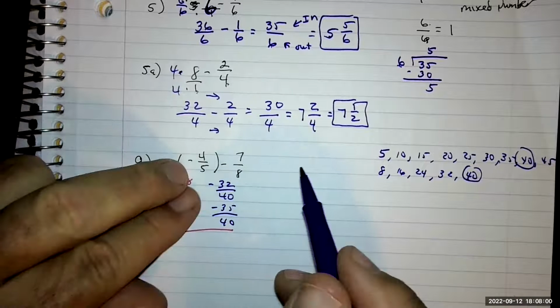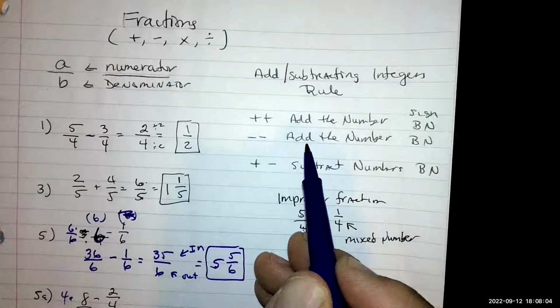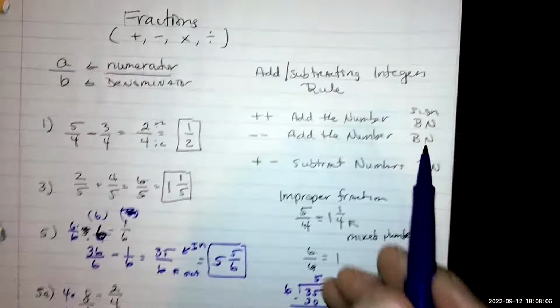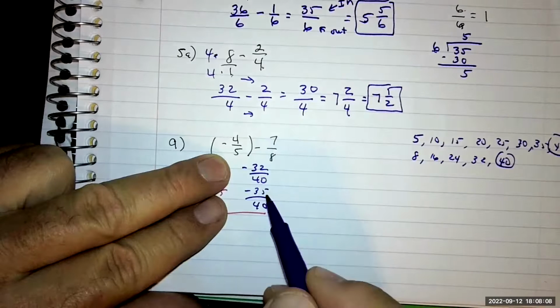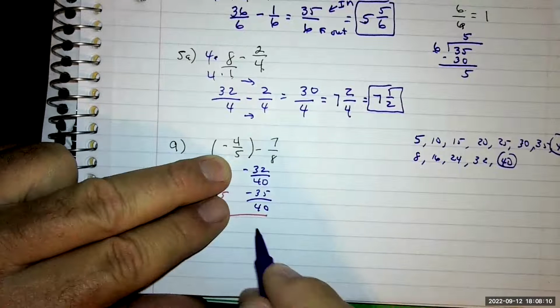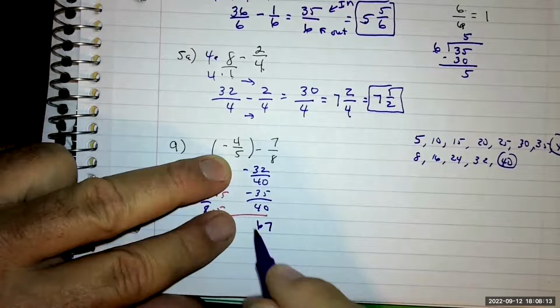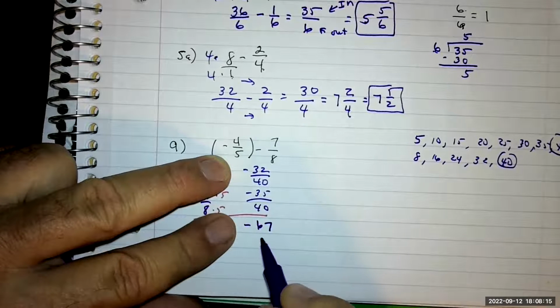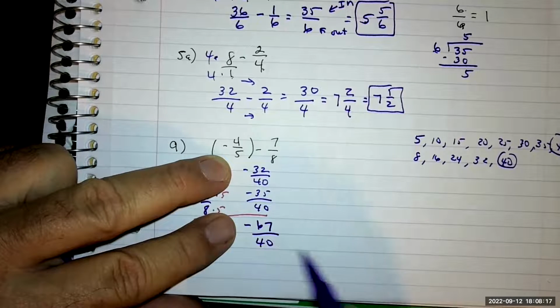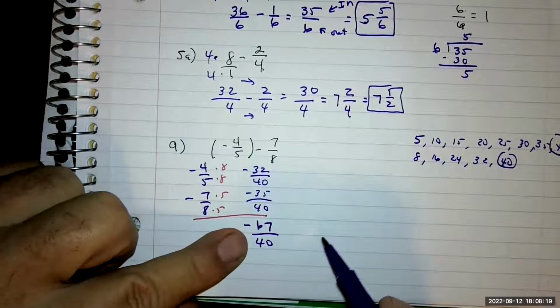Now I got to watch out because I have 2 negatives. You remember what we talked about before? If 2 negatives, you add the numbers and go with the biggest number. So I have 32 plus 35, that's 67. The biggest number is 35 and it's negative, so we're going to keep it negative. And the denominator will stay the same, it's 40.